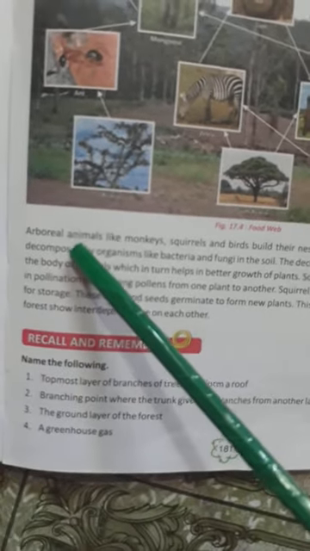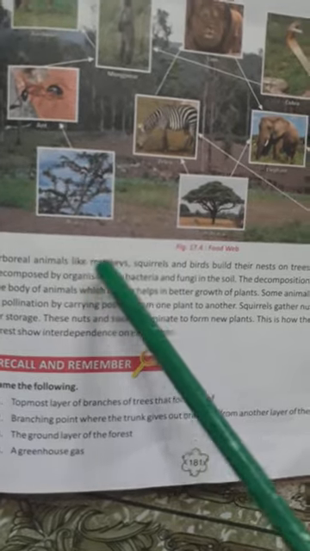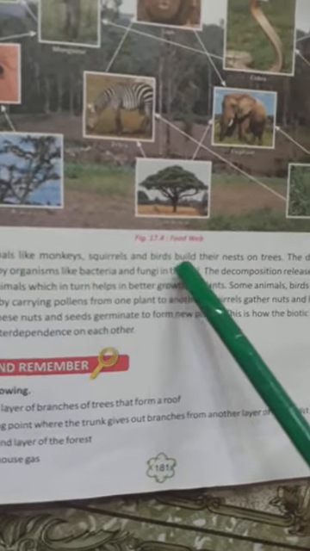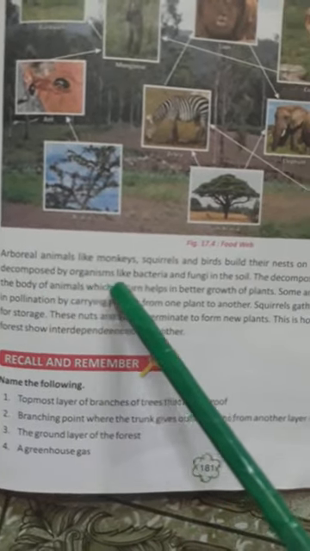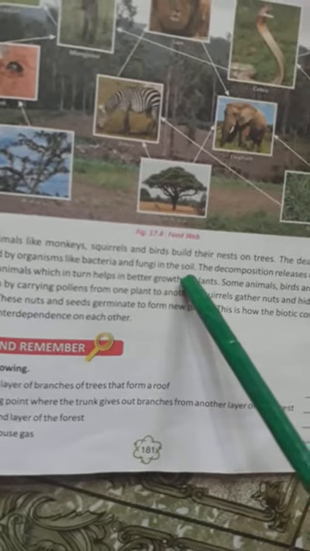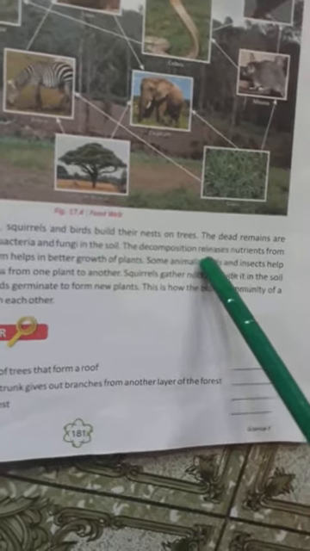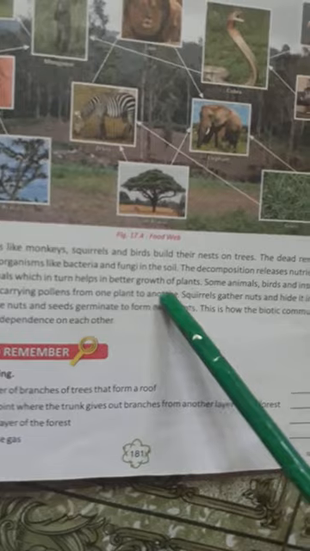Arboreal animals. Arboreal means animals that live in trees, like monkeys, squirrels and birds that build nests on trees. The dead remains are decomposed by organisms like bacteria and fungi in the soil. The decomposition releases nutrients from the body of the animal, which in turn helps in better growth of plants.